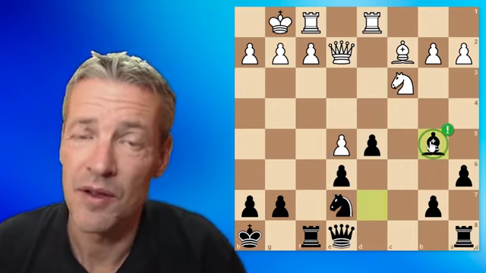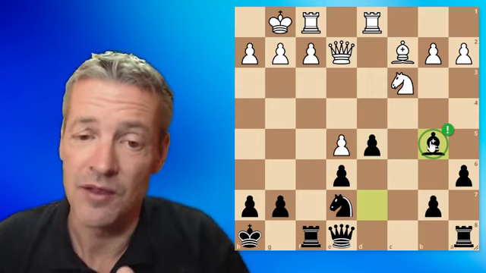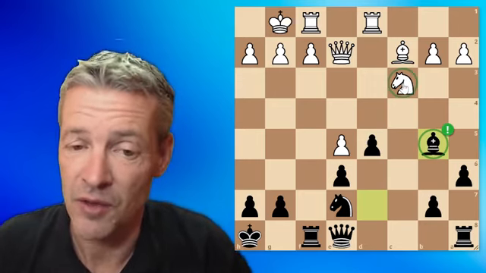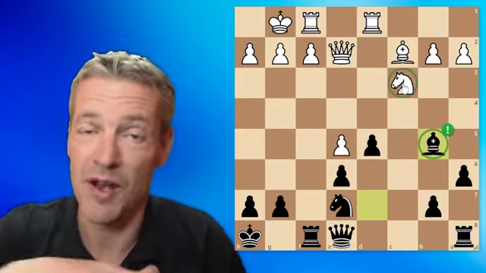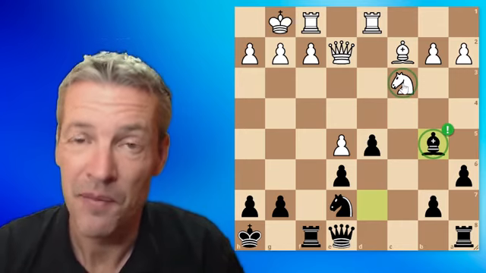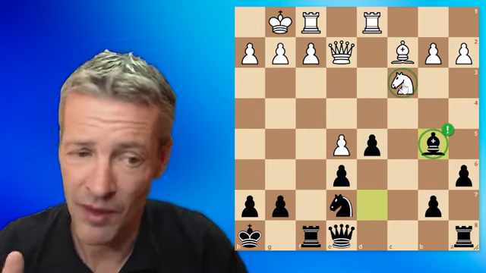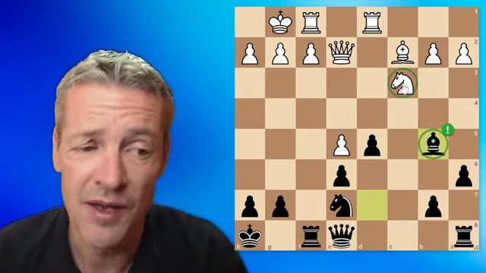Bishop e5, key move, we want to get rid of that bishop. We want to have white trade off their good knight for that bishop. Or the bishop also, bishop d3, we're happy to trade also. So yeah, about getting rid of your inferior pieces, you could say.